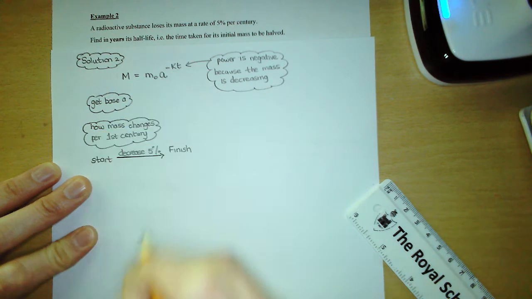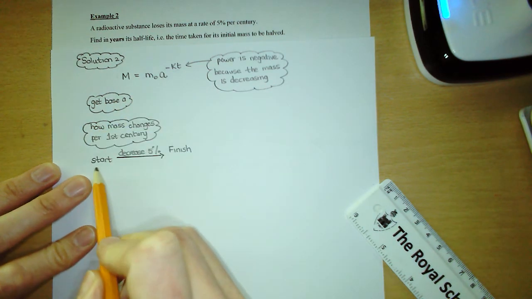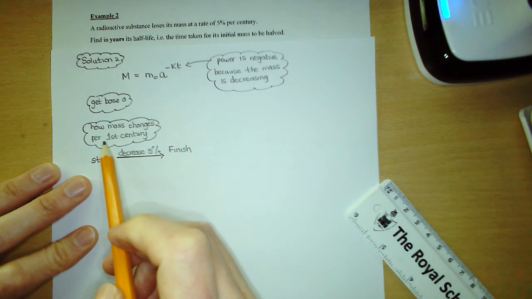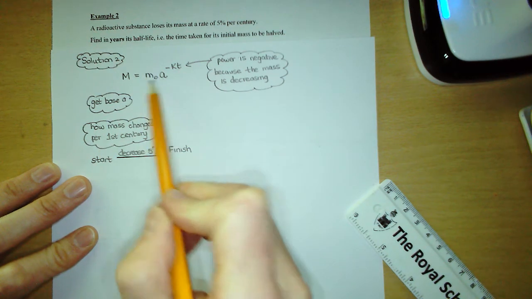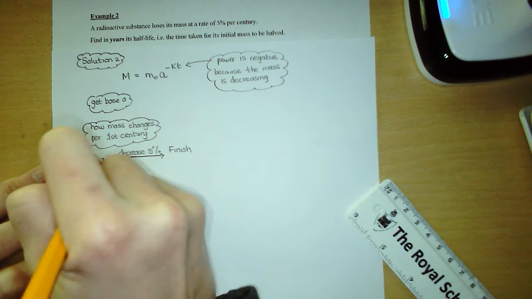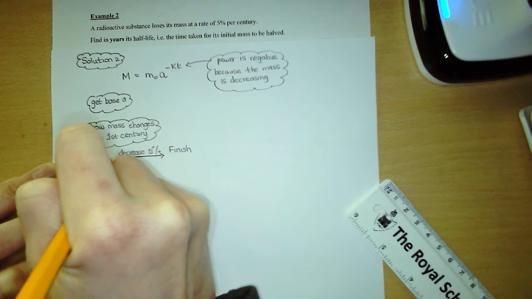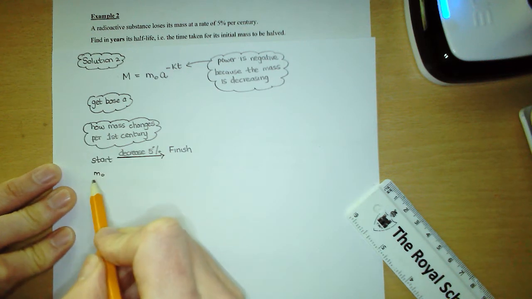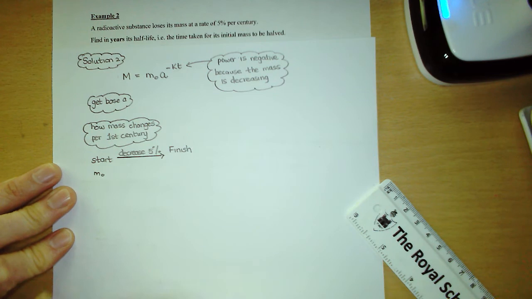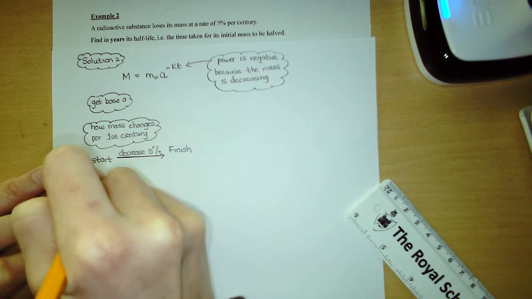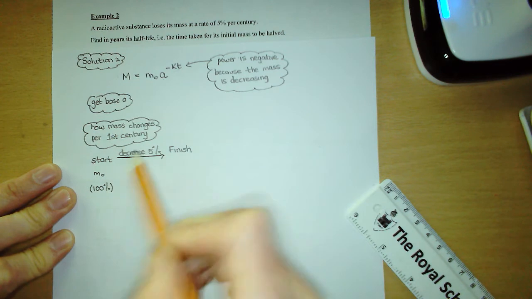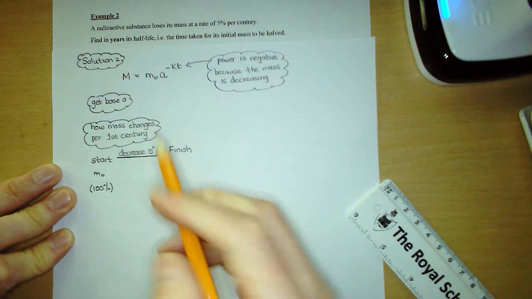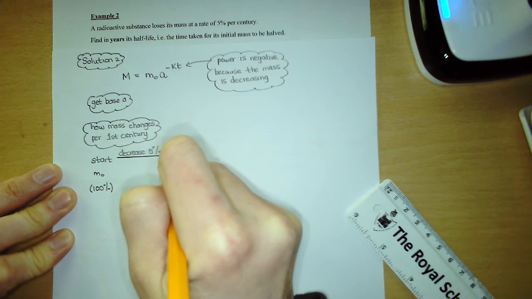Now, at the start of the century, we don't know the mass of the substance other than its m0, that's the initial mass, so I'm just going to write down m0. Remember, in the last example there were 20 rabbits, but we're not told the initial mass, we're just going to keep it as m0, and that is worth 100%. If we decrease 100% by 5%, then we're going to be left with 95%.